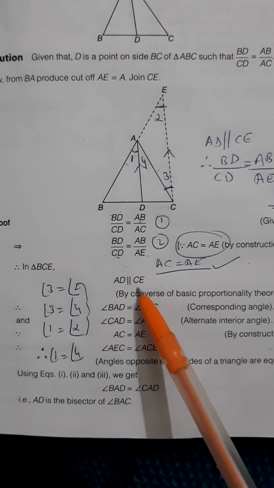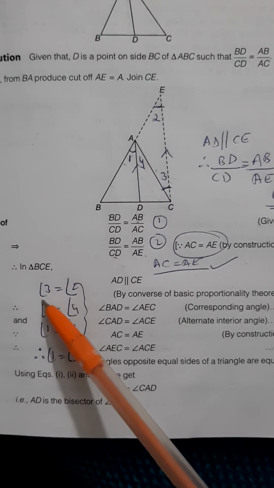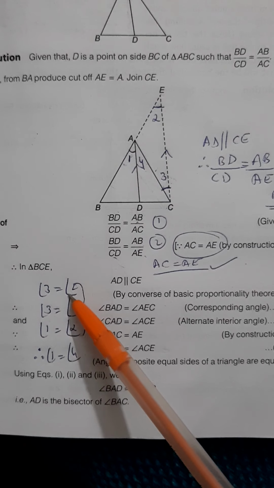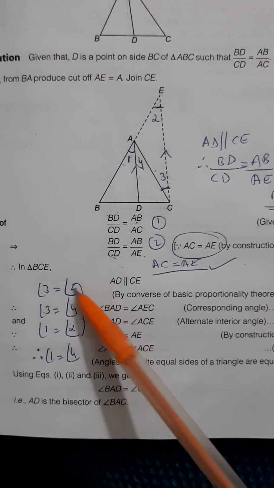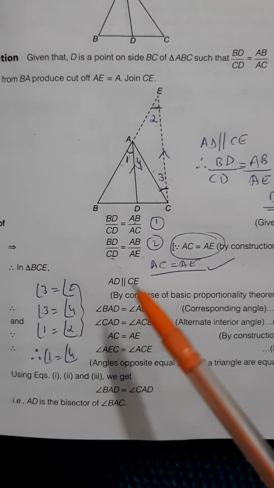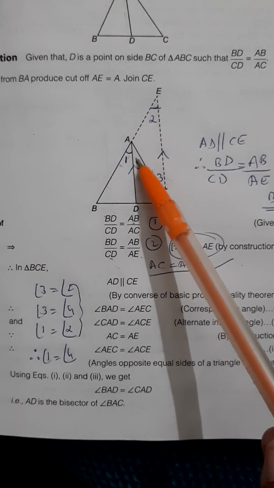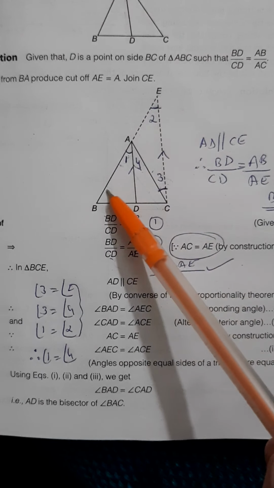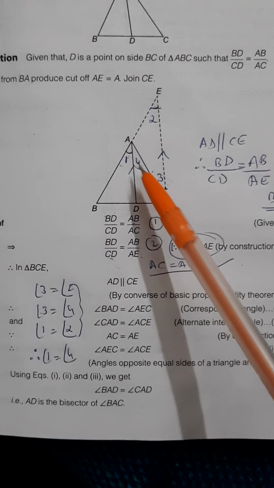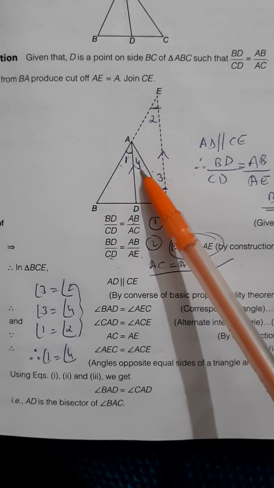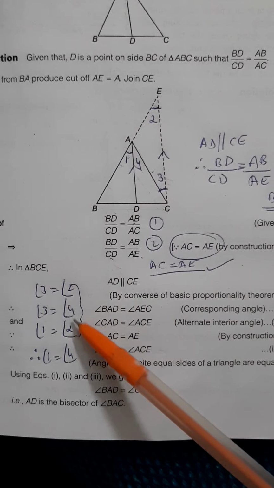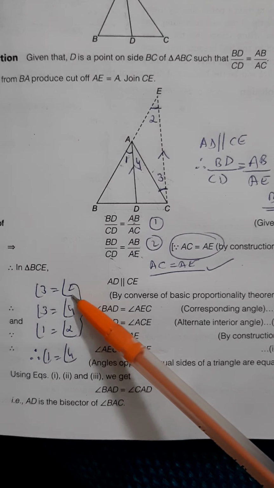So here they have not numbered. If you number, it becomes slightly easy. Okay, you can do it this way also or this way. I have just provided an alternate solution. So you've numbered the angles as shown in the diagram, right? We have to prove that angle 1 equal to 4. First I am proving that angle 3 is equal to angle 2.